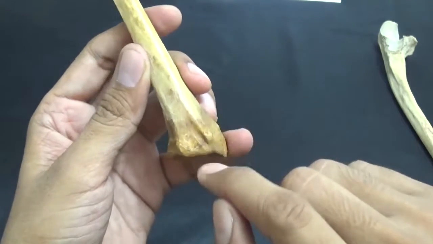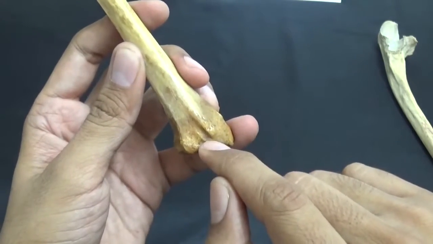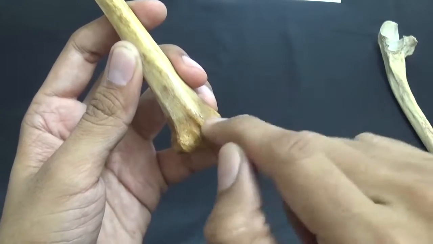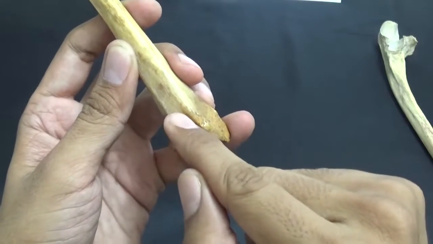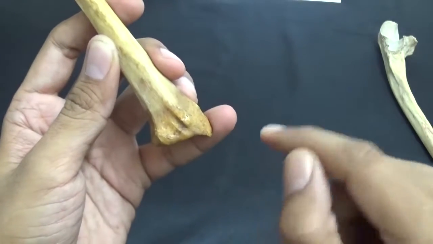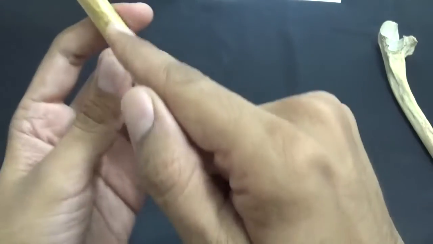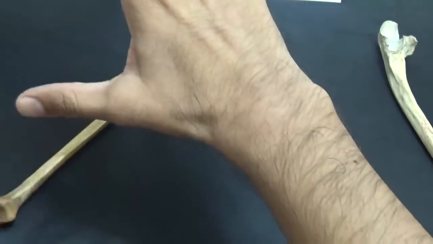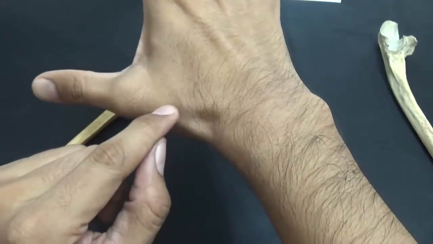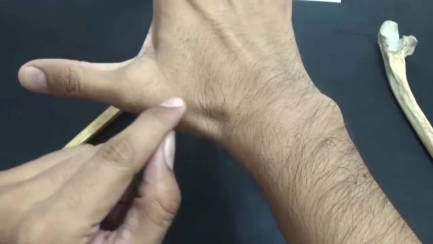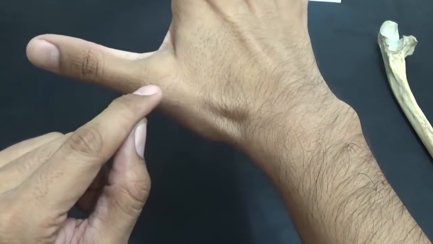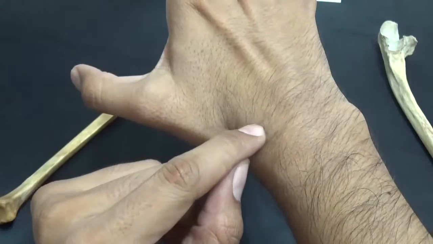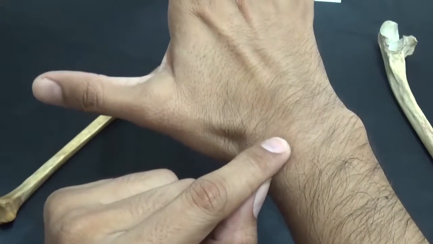Now the important thing to understand regarding this is that the groove is oblique and there is a tubercle. The tubercle itself will behave as a pulley, and that will help in changing the direction of the tendon from straight to oblique, right? If you see here, you can appreciate a tendon over here, right? This is the tendon of extensor pollicis longus which is extending up to the distal phalanx of the thumb. Now here lies the tubercle of Lister, okay?